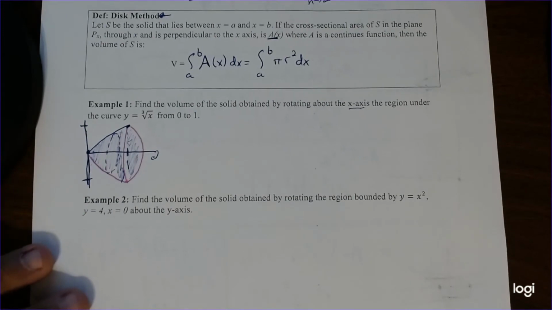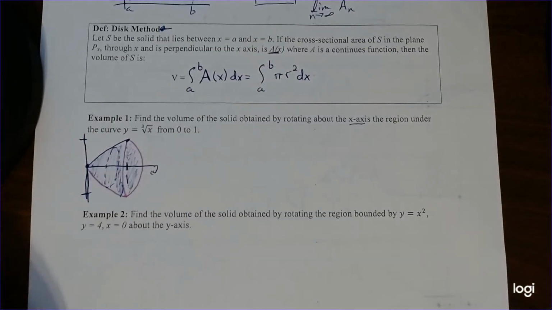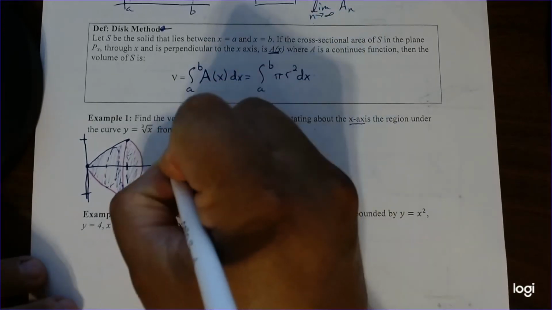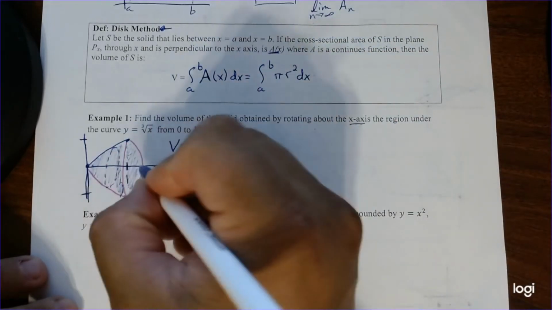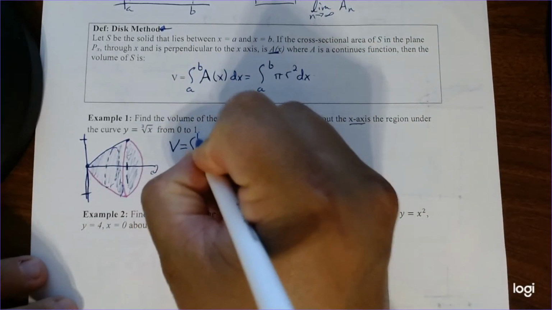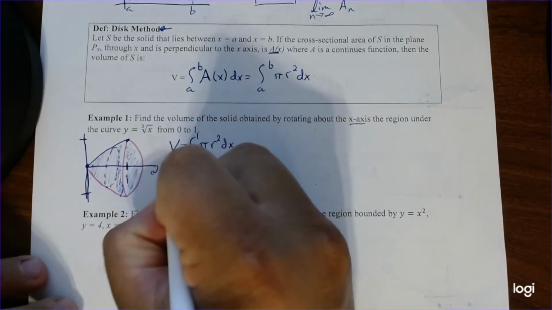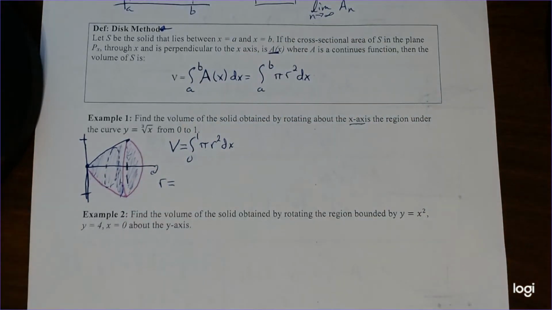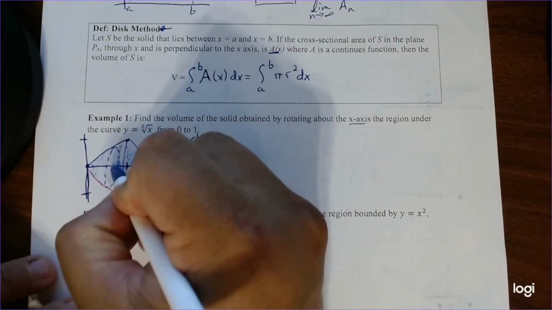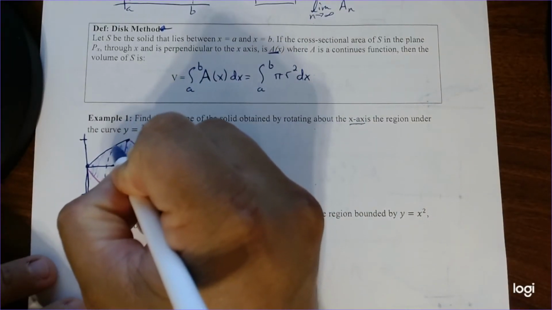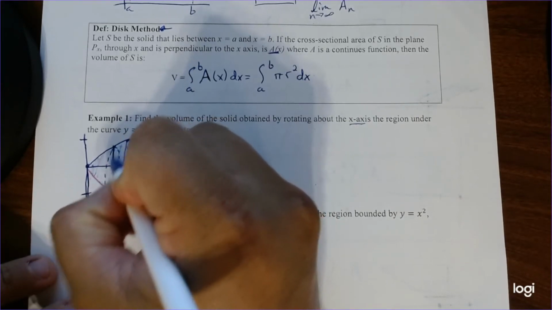That's why it's called the disk method, or our circle we're going to be cutting and finding the integral of. Okay? So we know the area, or in this case our volume, is the integral from, in this case, 0 to 1 of pi r squared dx. Now the only thing we've got to figure out is what's our radius, or in other words, the radius of this circle here. Remember, the radius is from the center up to any point on the circle.